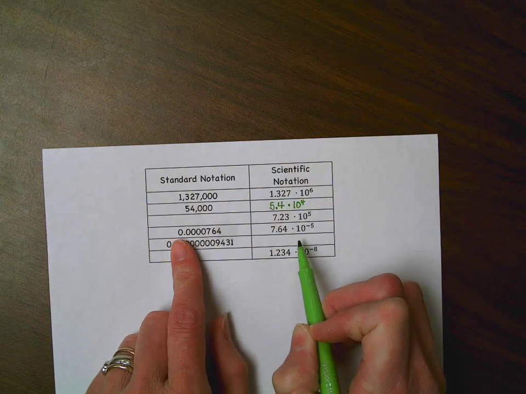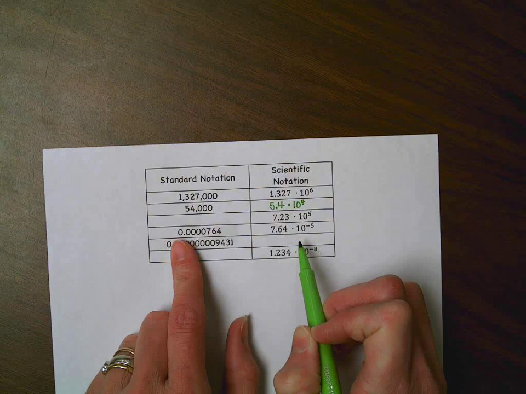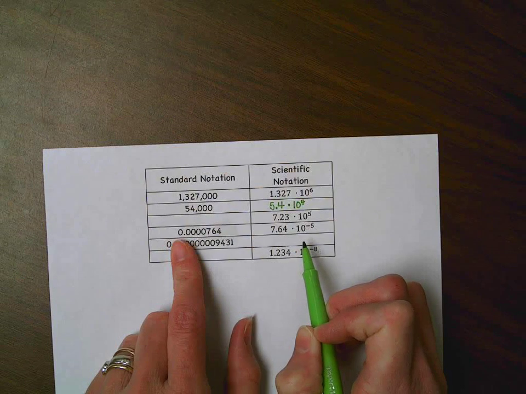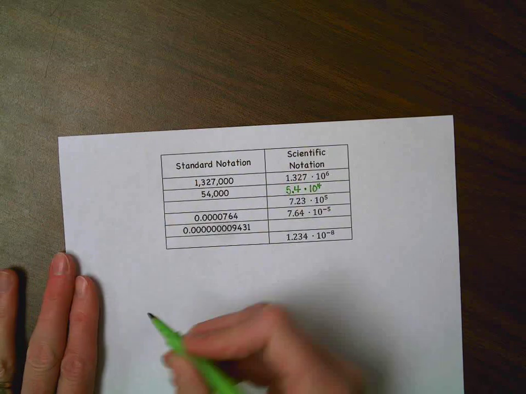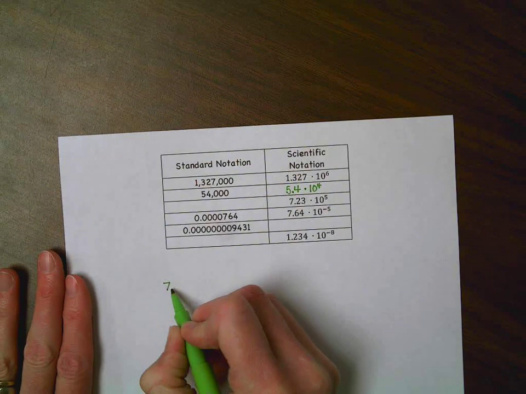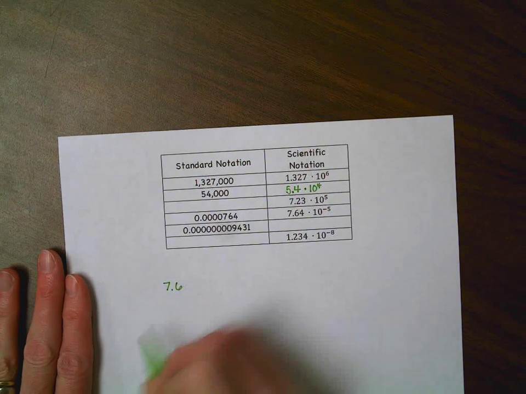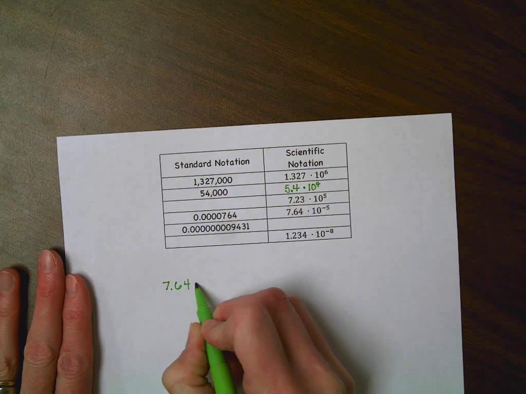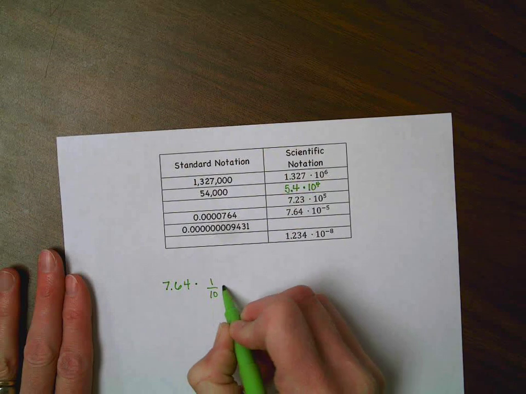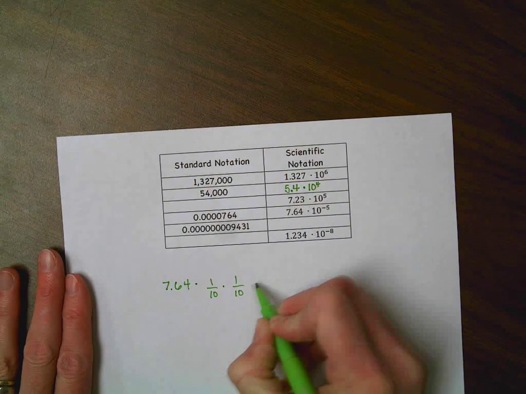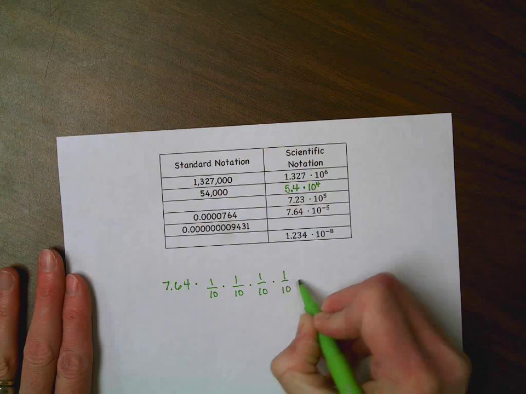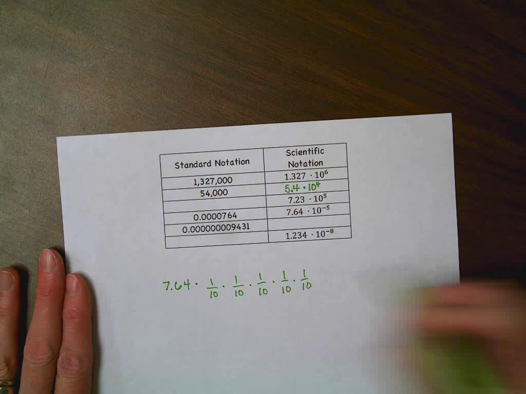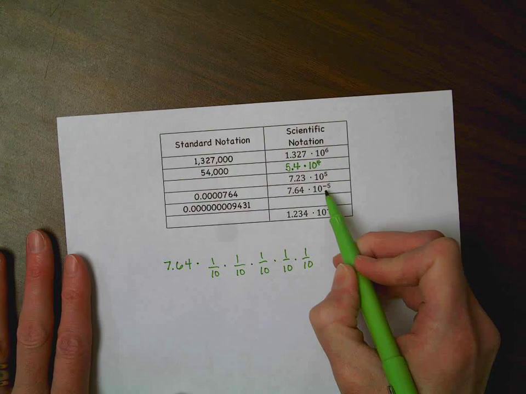Times, but here's what you got to think about. It's times 10 to the negative 5th power, which would be 1/10 times 1/10 times 1/10 times 1/10 times 1/10.